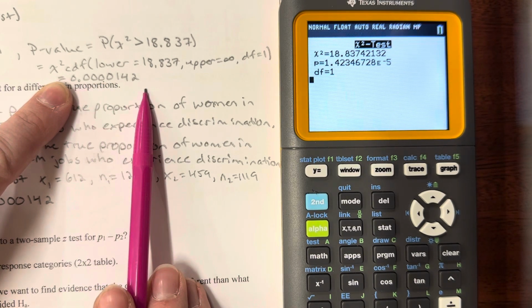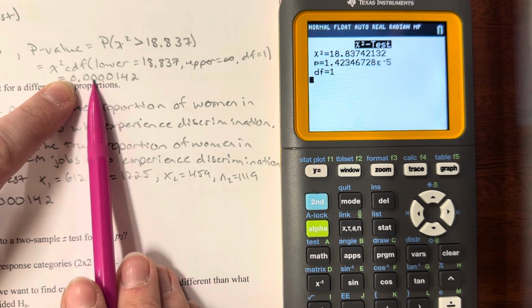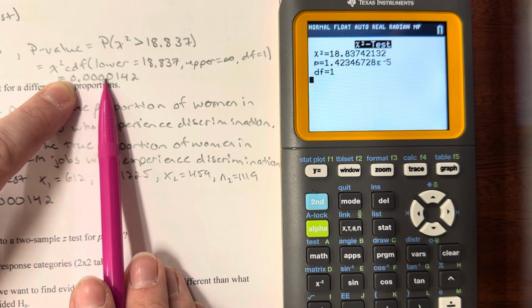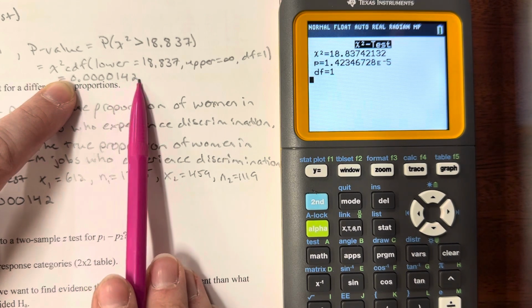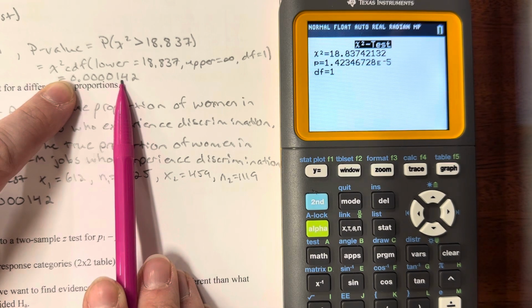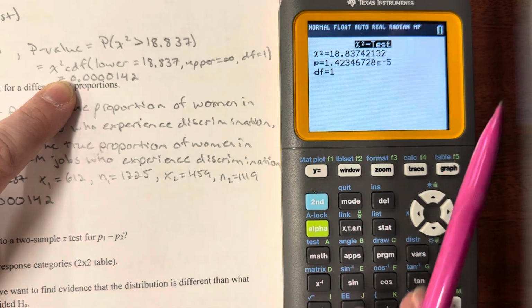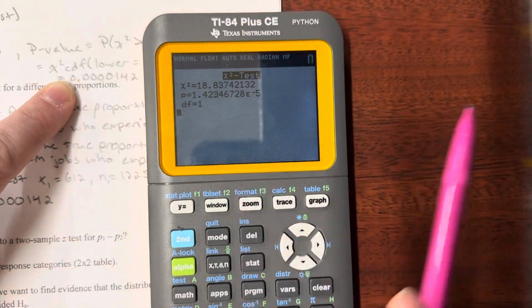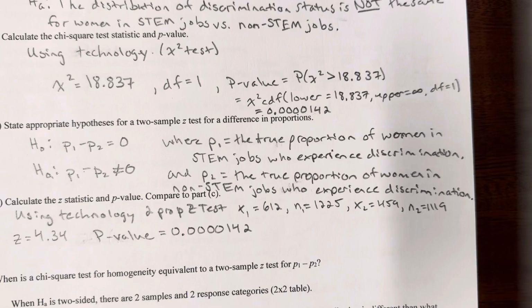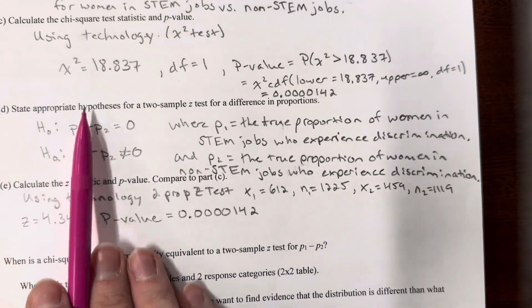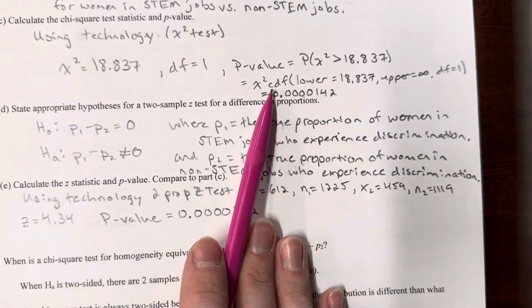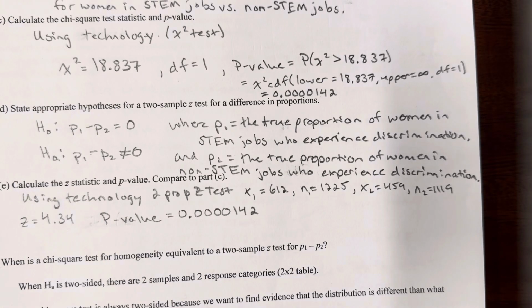out the number. So it's 0.0000, so I actually count out those zeros, and then 142. The decimal point originally started after the 1, and I've moved it 1, 2, 3, 4, 5 places to the right because of this times 10 to the -5th. All right, so this is how you'd work through the chi-square test for homogeneity.